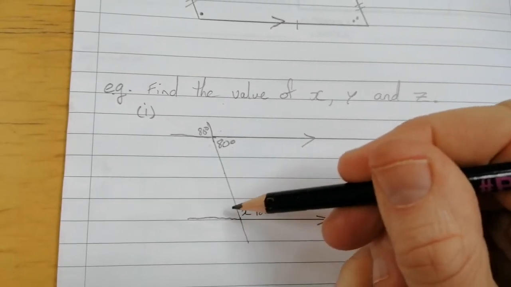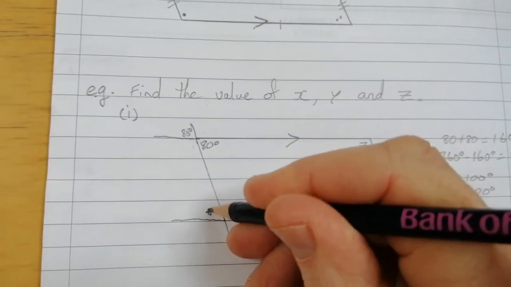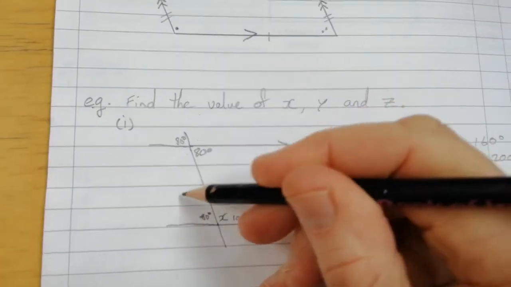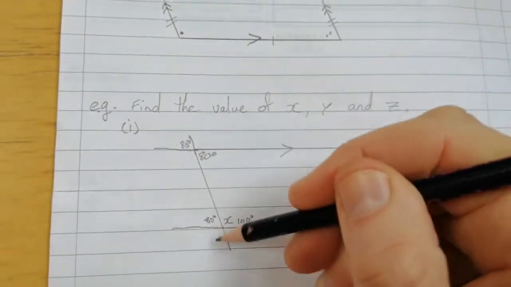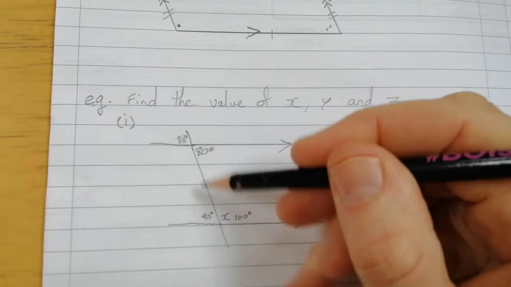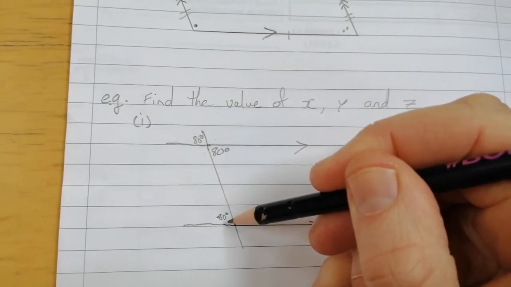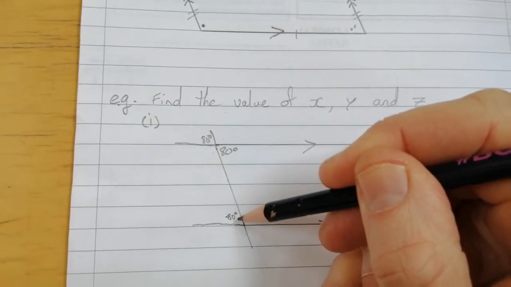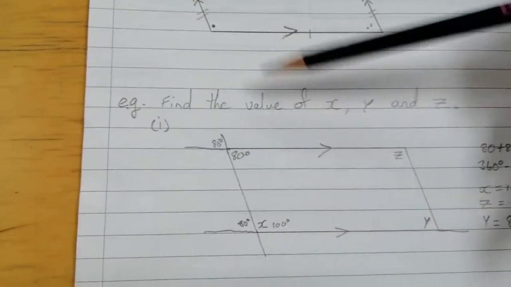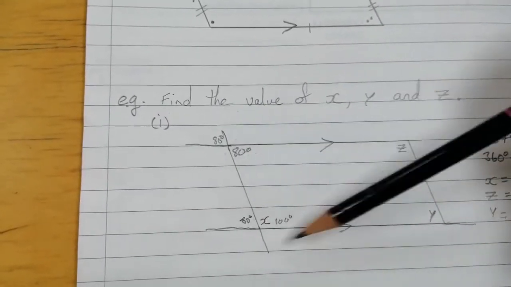We could also, if we wanted to find this, say it must be 80 degrees because these are alternate angles. They're on opposite sides of the transversal, but they're in between the two parallel lines. We could have said it was 80 also, because if this is 80, that's the corresponding angle here, so it must also be equal to 80. Corresponding angles are equal. So we could find any number of different angles using the fact that we've got two parallel lines and a transversal.